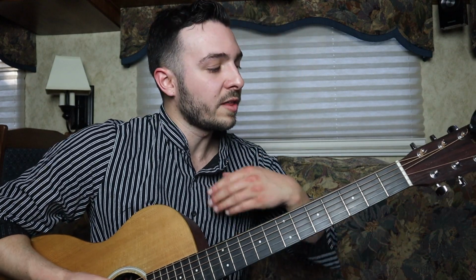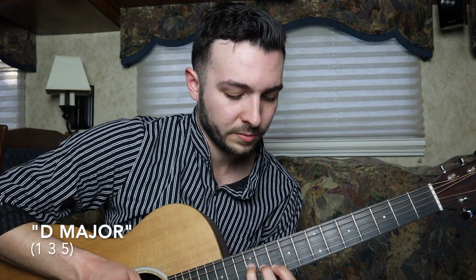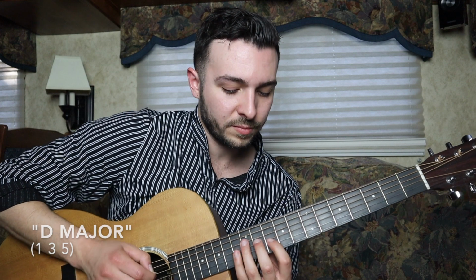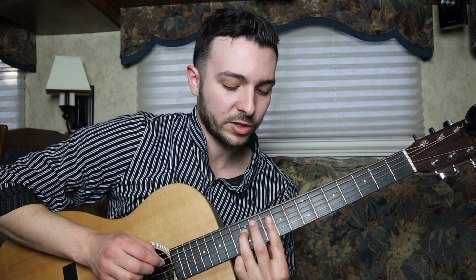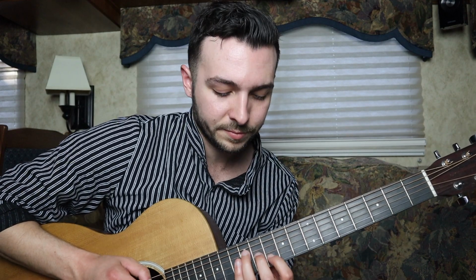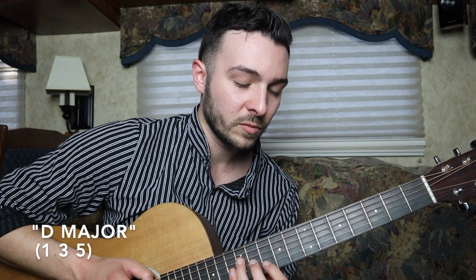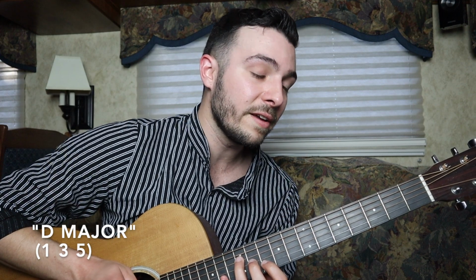So I also included another shape. This is like figure 2, I guess you could say. D major. Same exact diagonal shape, right? But we're starting now on the D, which is basically the 12th fret of the D string. It's literally just the same note, but a whole octave higher. Same diagonal shape, same chord type. D major, 1, 3, 5.